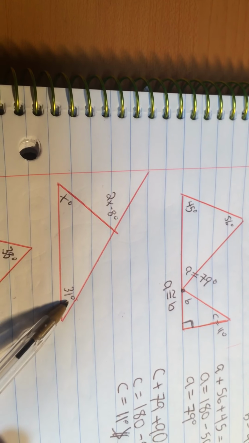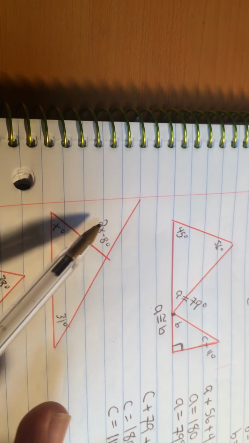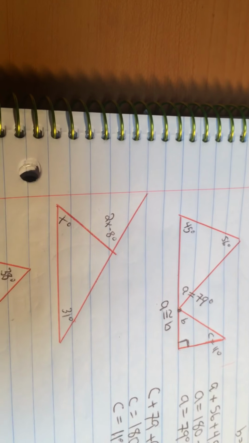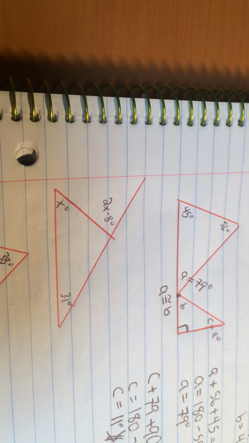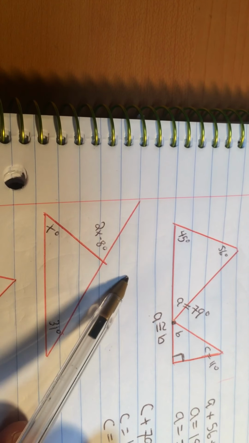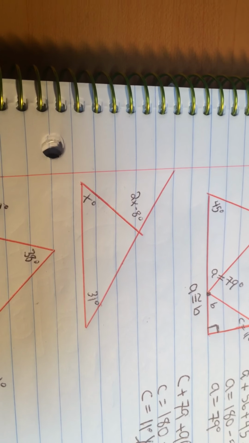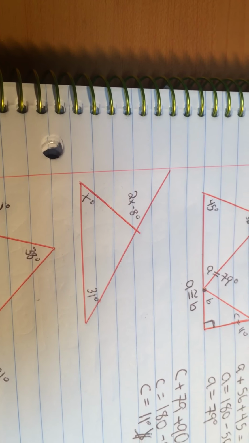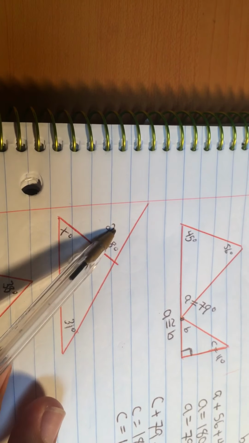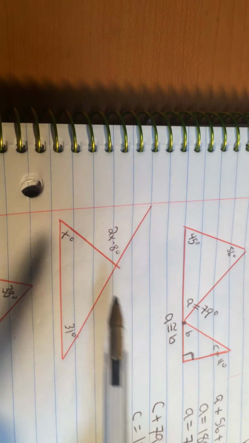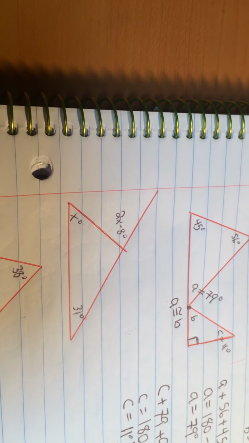Not yet. Now what rule can we use so that we can use this external angle? Because if we continue this line, that means that we can solve for this angle. So what can we use? We can use this one and this one together. Or can we use these two? What can we use?